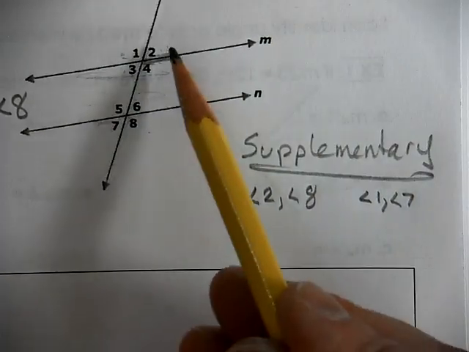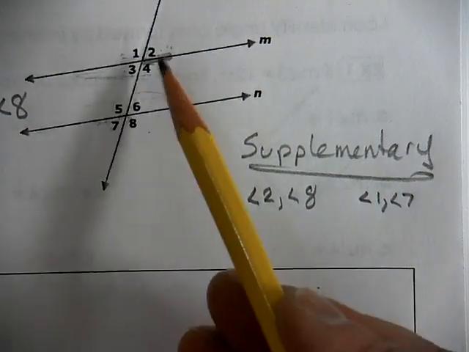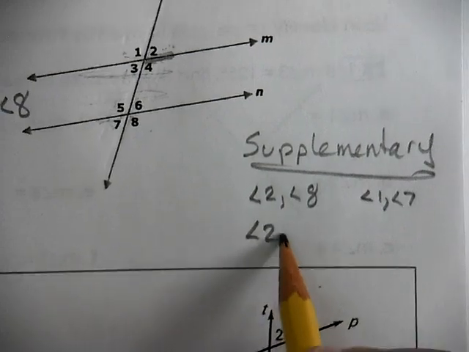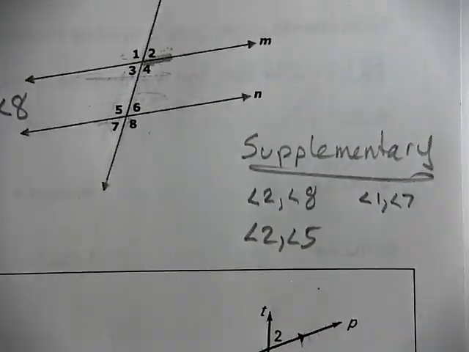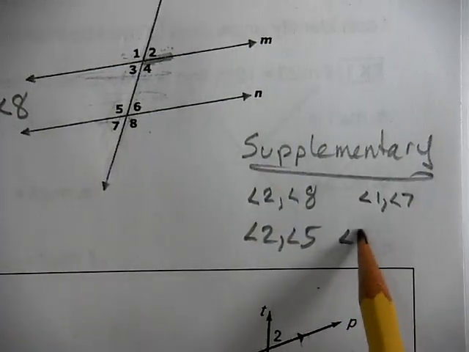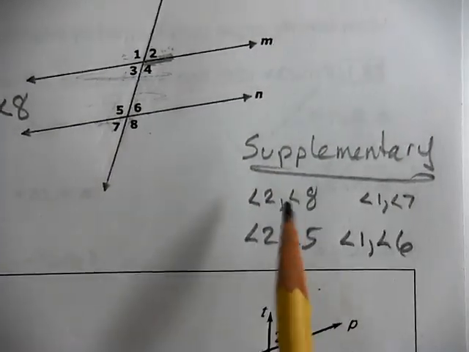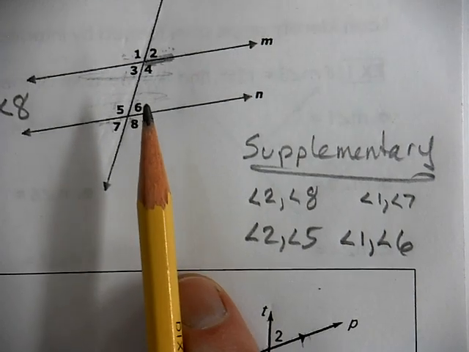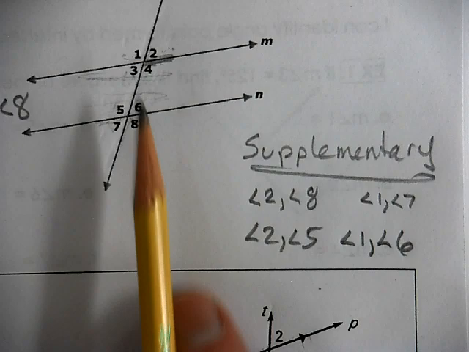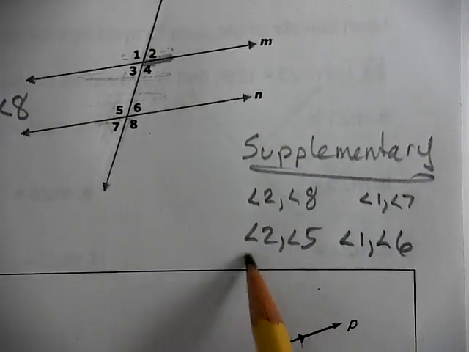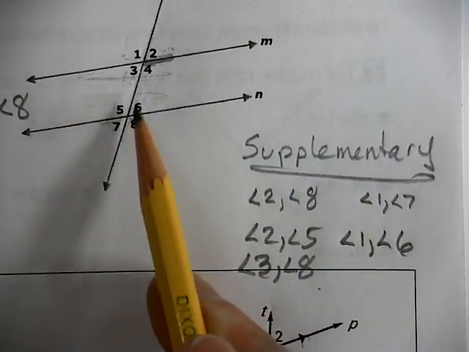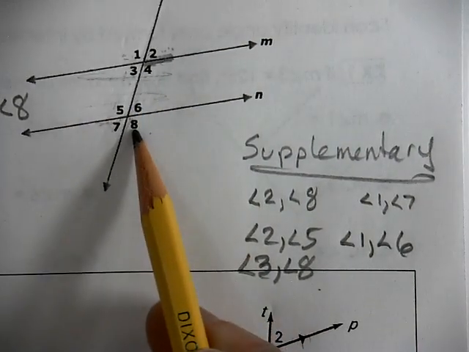2 and 7 are called alternate exterior, but what about 2 and 5? Angle 2 and 5 are also supplementary. 1 and 6 are also supplementary. This is going to come up in your homework. We're going to do a proof about this. Angles 3 and 8. Those are supplementary. They don't have a special name.